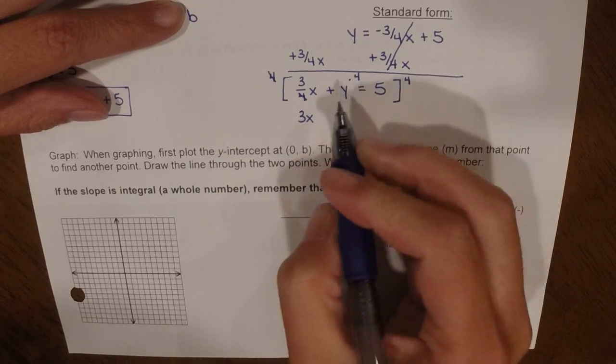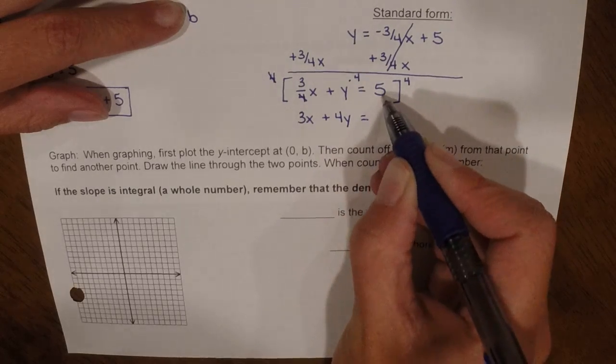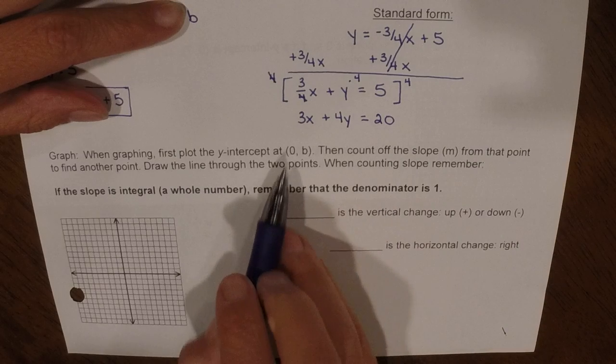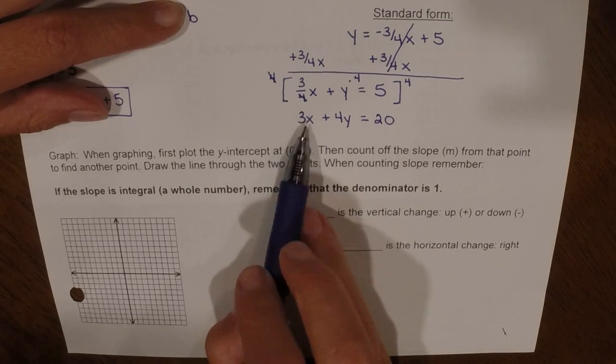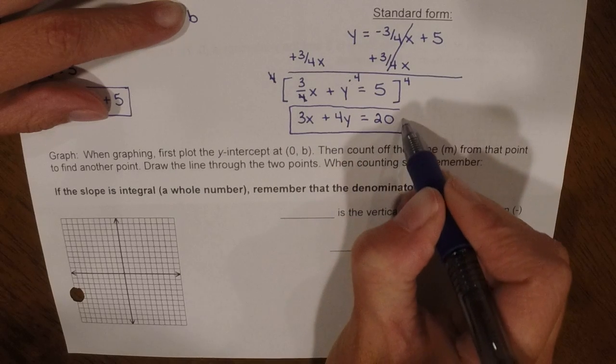Then we have 4 times y, which would be 4y, and then 5 times 4, which is 20. So now we have x and y on the same side. We have x being positive, and we have no fractions. So this is standard form.